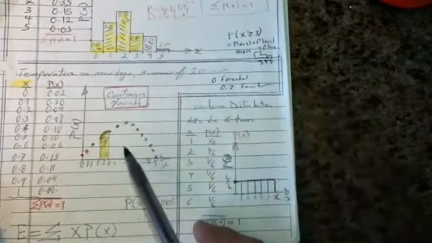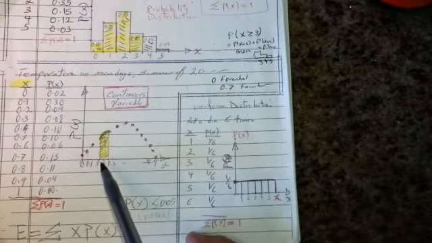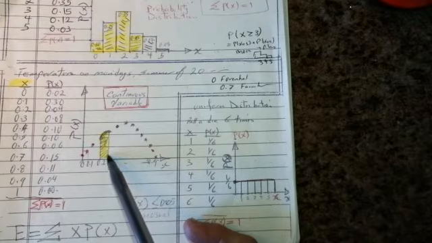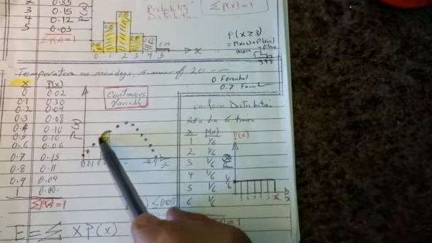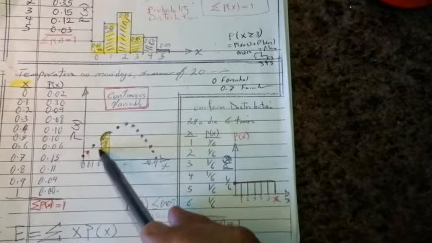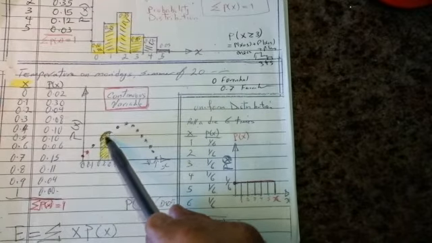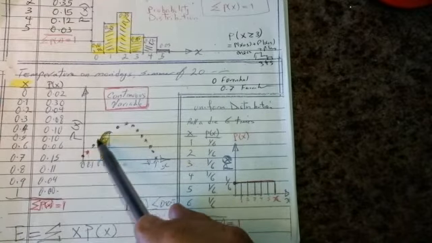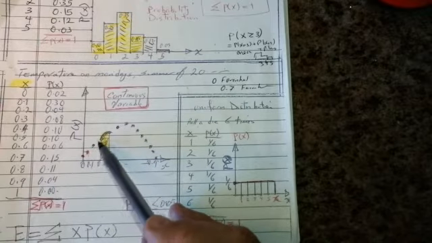But here in continuous, let's say you want to calculate the probability of x less than 0.3. In that case, you have to find the area of this piece here. That is not as easy as calculating the rectangle, because a piece of this area is a curve.